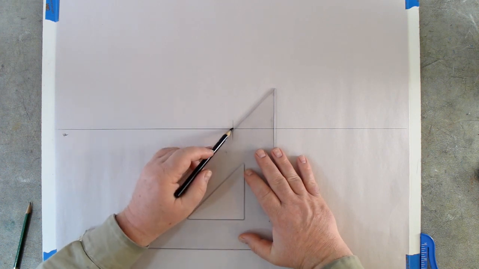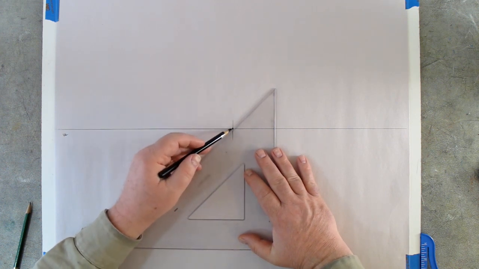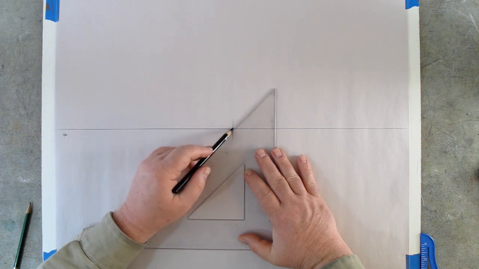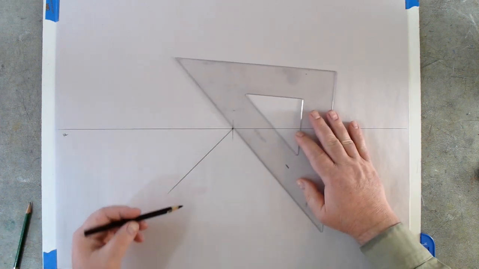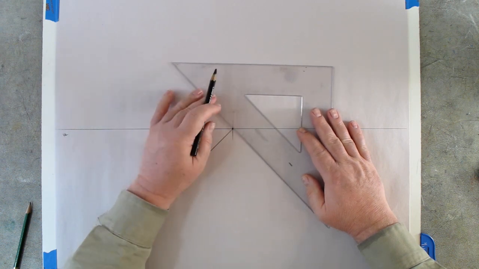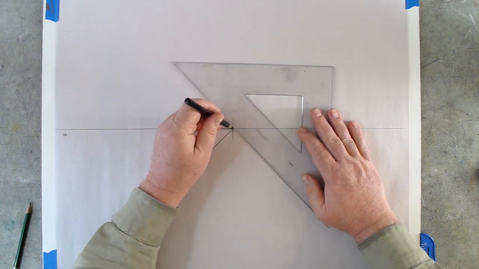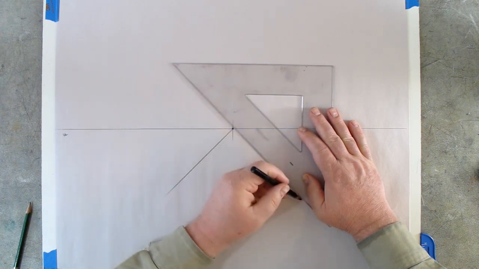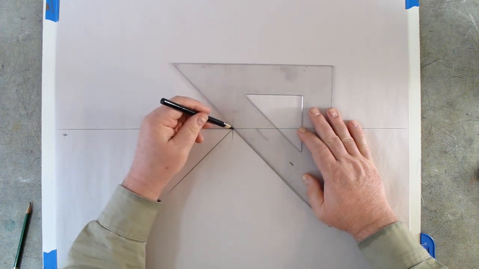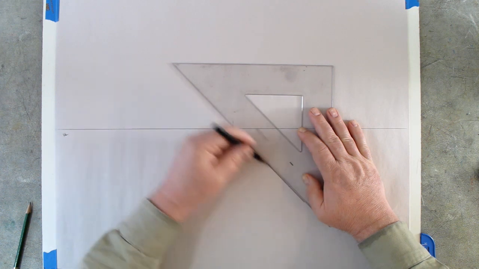So say we have a plane, and this plane comes from this vanishing point, coming forward, like so.